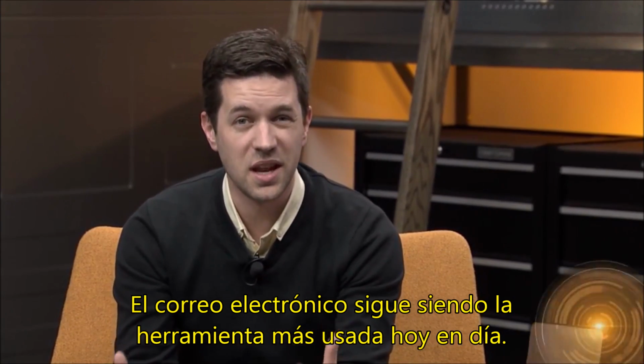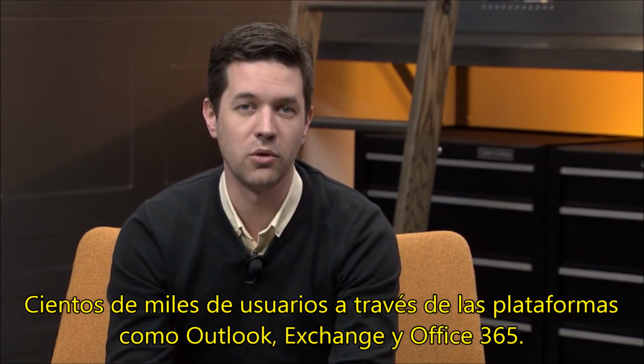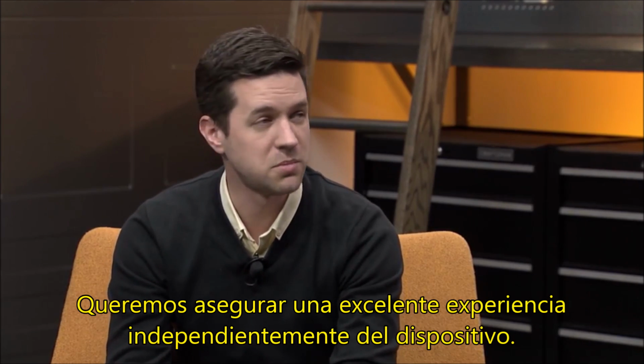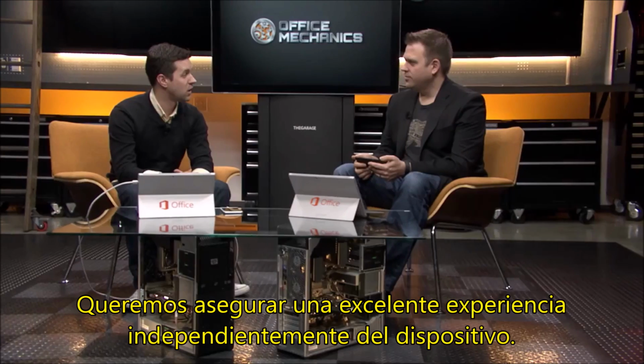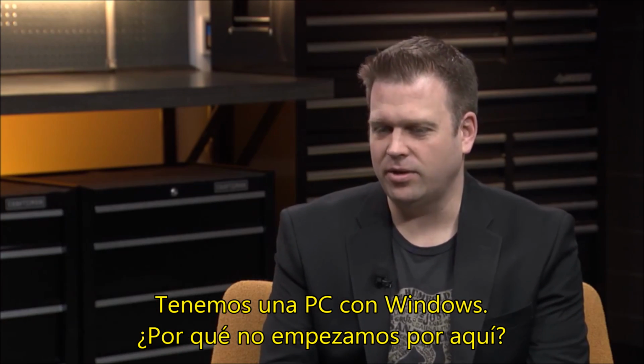So email is still the number one way that people work today. We have hundreds of millions of users across all of our platforms, including Outlook, Exchange, and Office 365. What we really want to do is make sure that mail experience is great no matter what device you're on. So we have a Windows PC here. Why don't we start with Windows and say what's new for Outlook for the desktop?